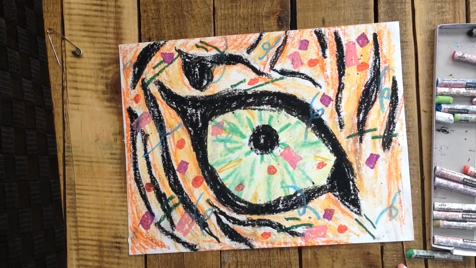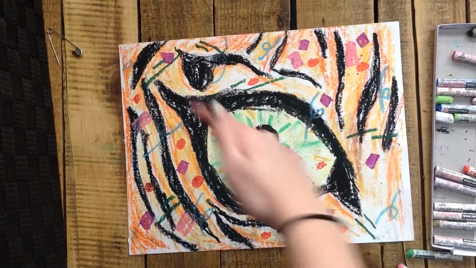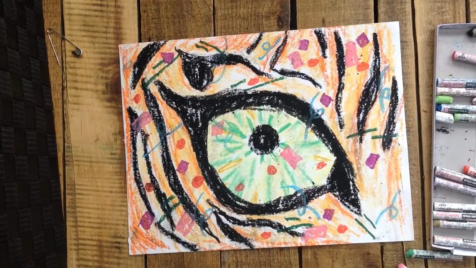Alright, so that is my Kandinsky abstract artwork titled Roar, after the song by Katy Perry. I used oil pastels, which are great for blending colors but having control over how much you blend the colors, and then also being able to outline things like I did with my black of my eye and the stripes. Good luck with your oil pastel abstract drawing.